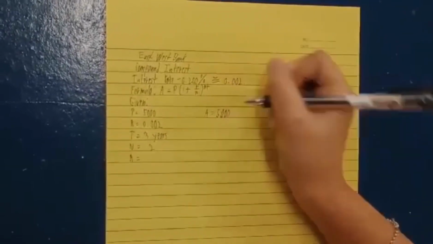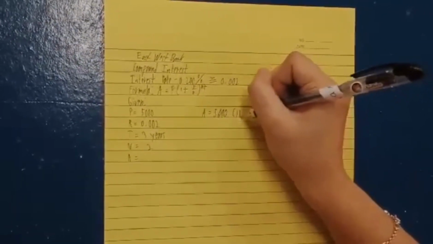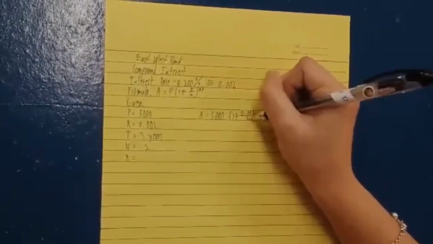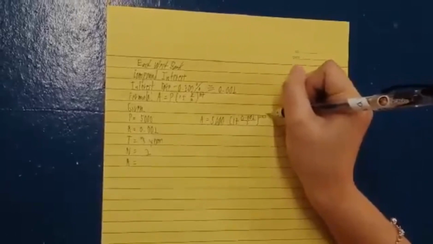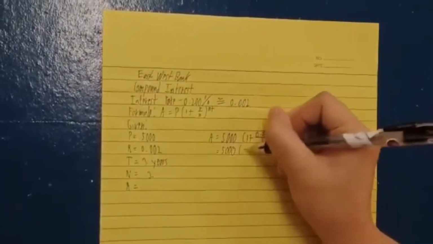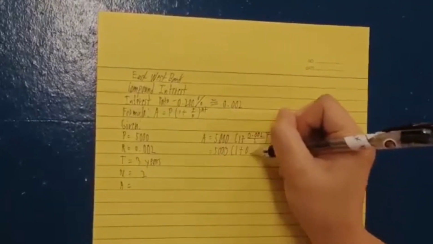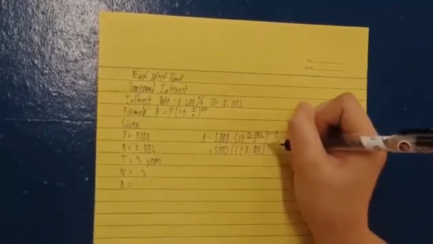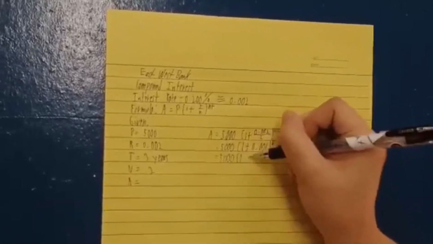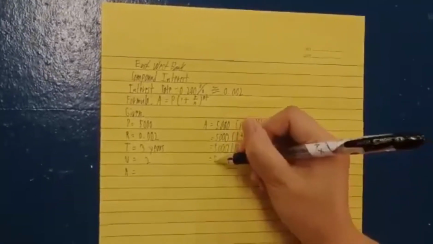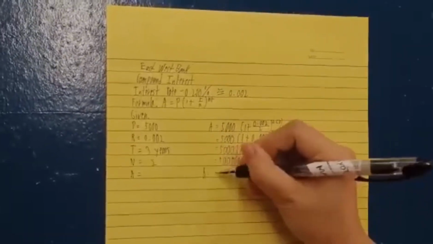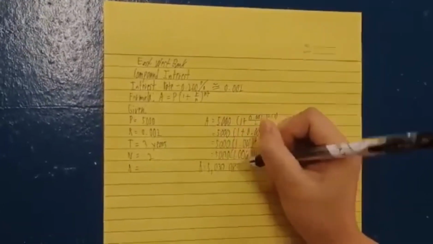Amount at the end is equal to 5,000 multiplied to 1 plus 0.002 over 2 and raised to the product of 2 and 3. 5,000 multiplied to 1 plus 0.002 divided by 2 equals 0.001 raised to the product of 2 times 3, which is 5,000 times 1.00601502 is equal to 5,030.08.